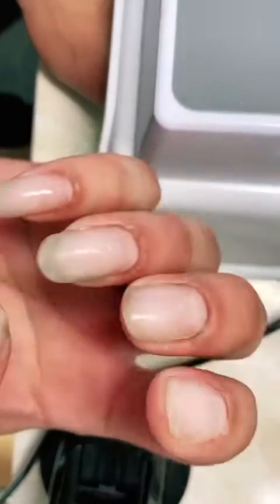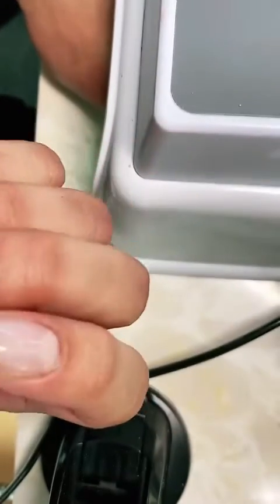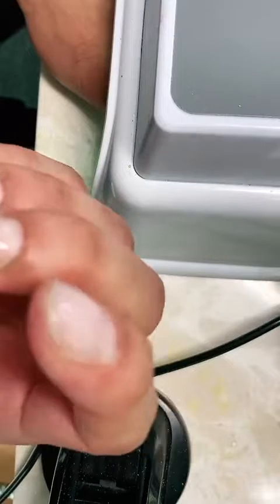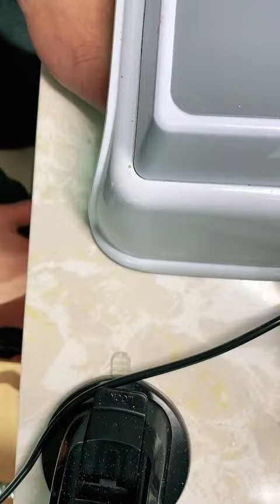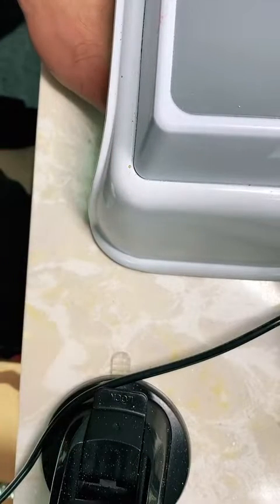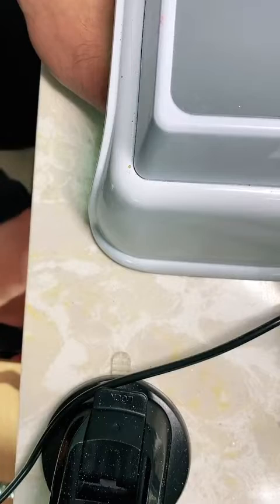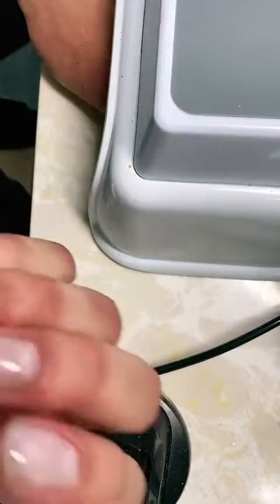I'm sorry about my nails. You see my nails are healthy, but I need to take care of my hands again because I work with gels every day and I'm not wearing gloves. That's why you see the gel sticking to my fingers.